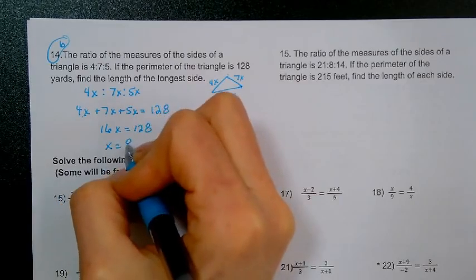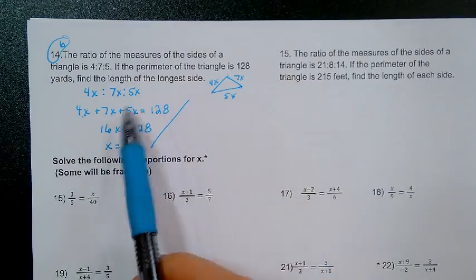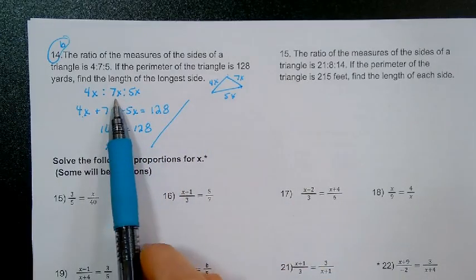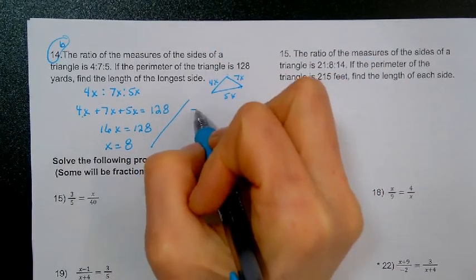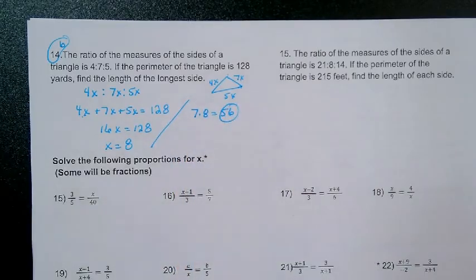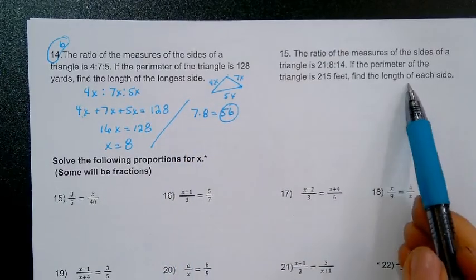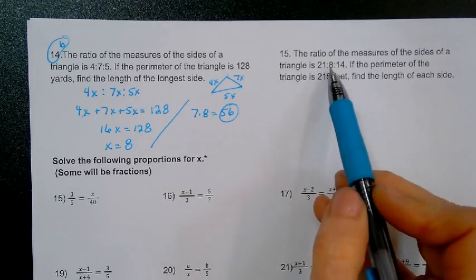So now I'm asked to find the length of the longest side. Well, the longest side is going to be this one, right? It's 7 times 8. 7 times 8 will be the length of the longest side. And you're going to do the same exact thing with 15. You're going to write 21x plus 8x plus 14x equals 215.